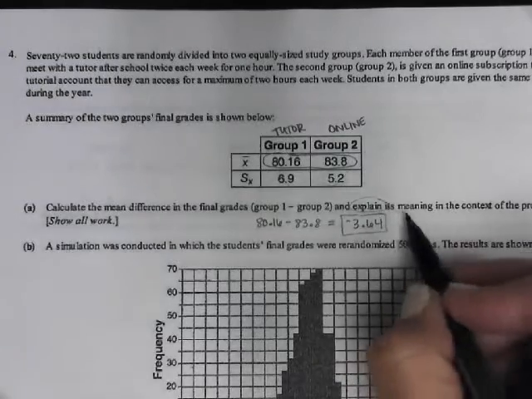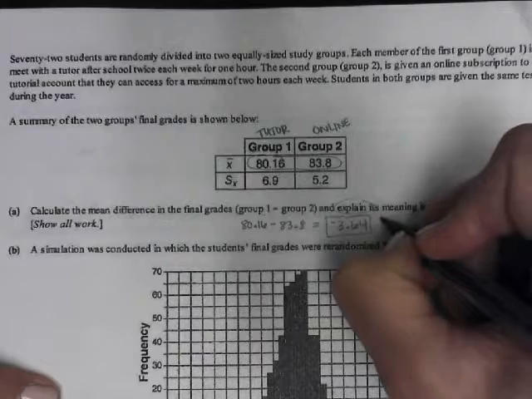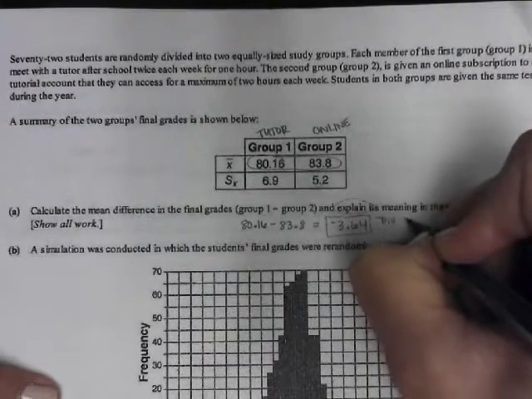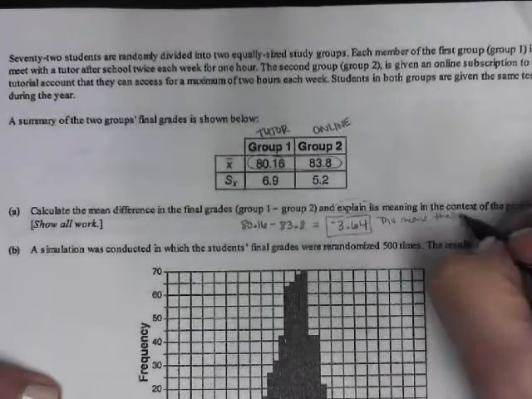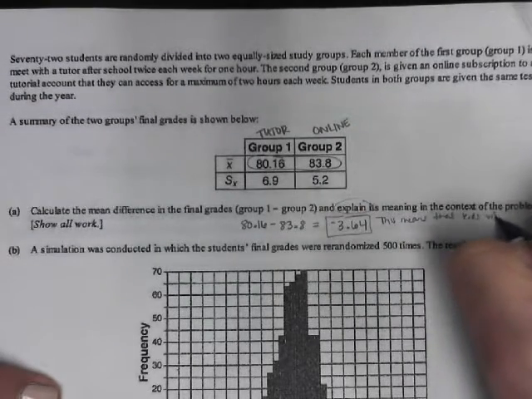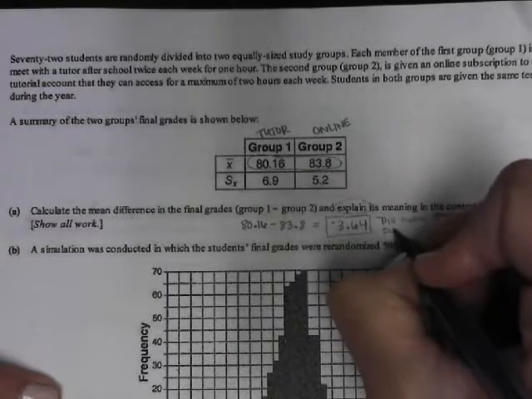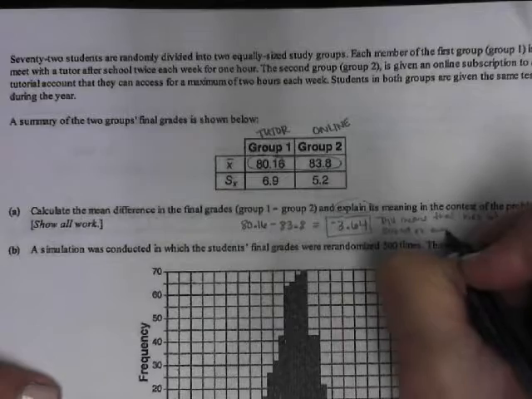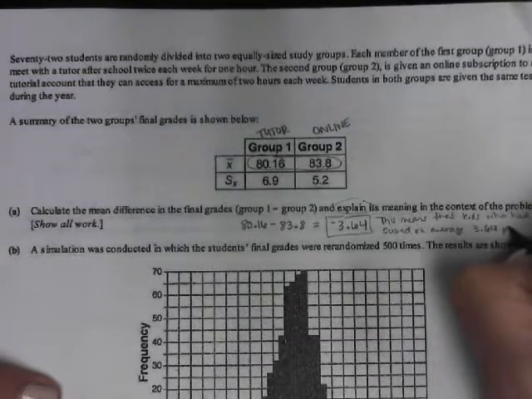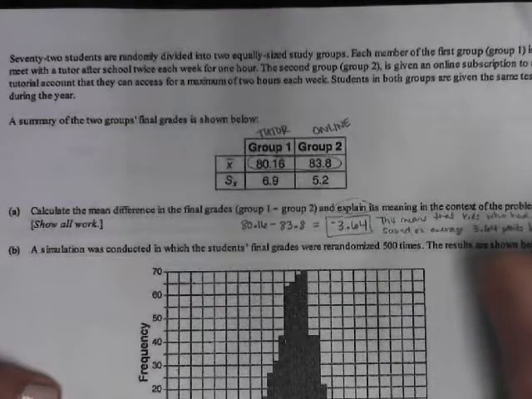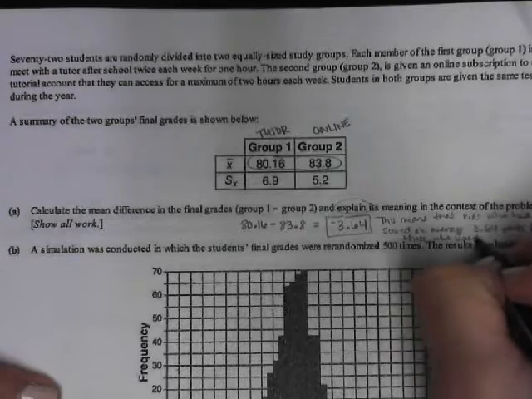So explaining the meaning, this means that kids who had a tutor scored on average 3.64 points below those who used online.